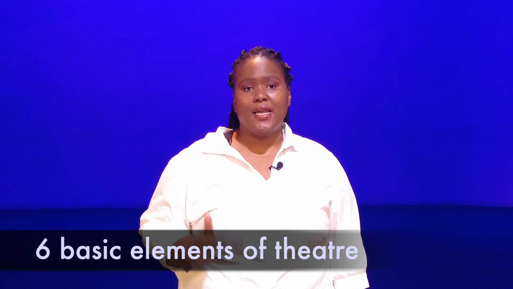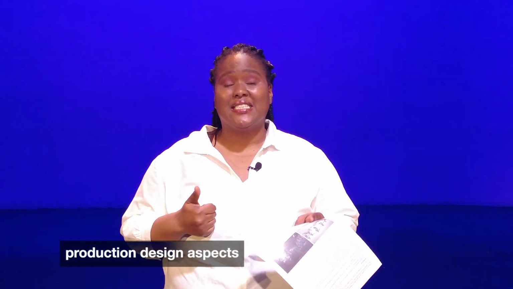There are three basic elements of theatre. One is theatre, two is actor, and three is the audience. To create theatre and transform the audience from ordinary to extraordinary, there are six basic elements of theatre one needs to know. One is audience, two is performers, three is the script and text, four is the director, five is the theatre space, six is the design elements.